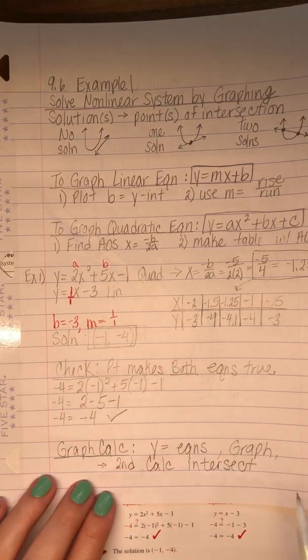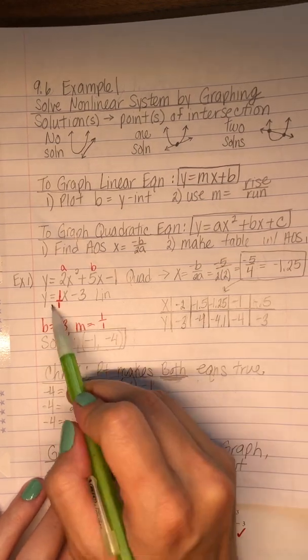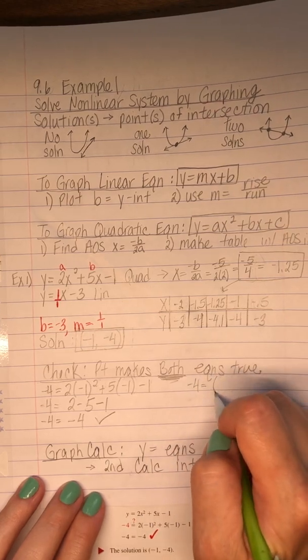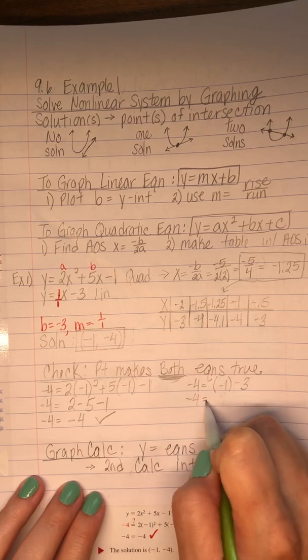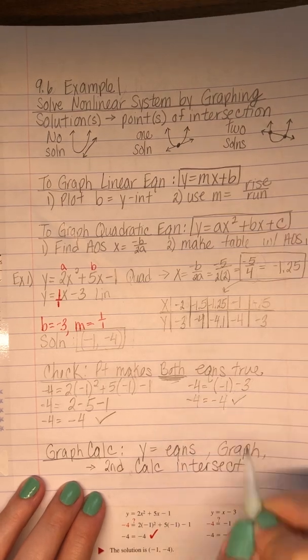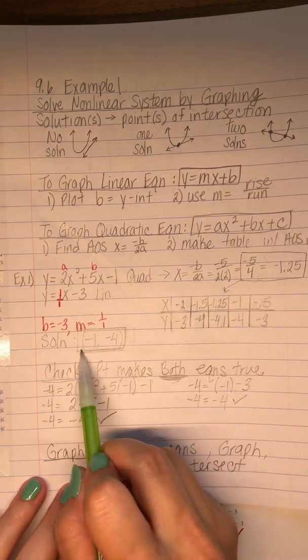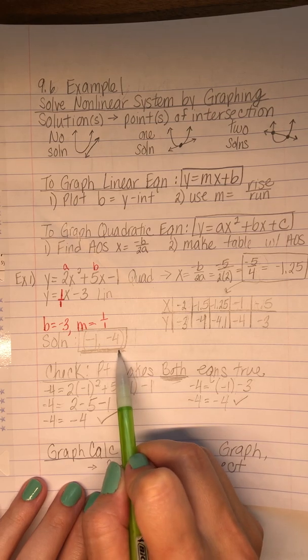Let's check the second equation. Remember, it has to be true in both of the equations. Let's plug it into the second one. Negative 4 equals negative 1 minus 3, and yeah, this one definitely works. Negative 4 equals negative 4, so it is true in both of them, and I know that this point is the solution because it makes both of those equations true.